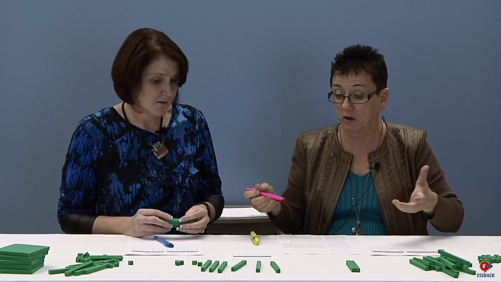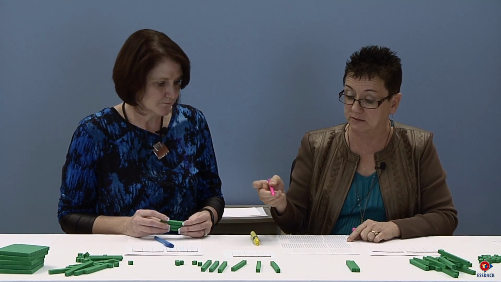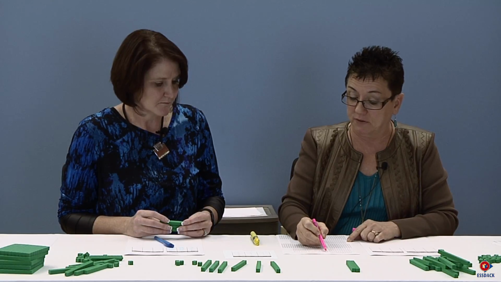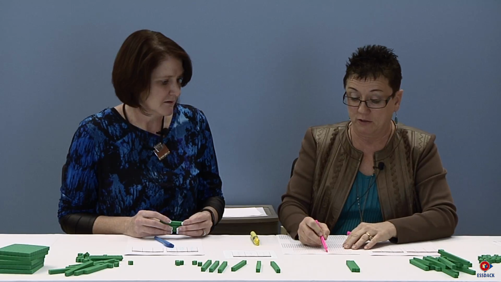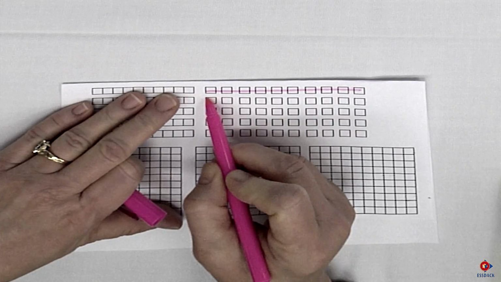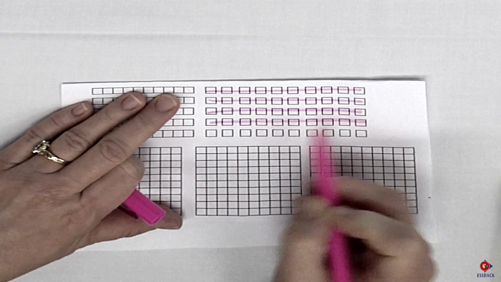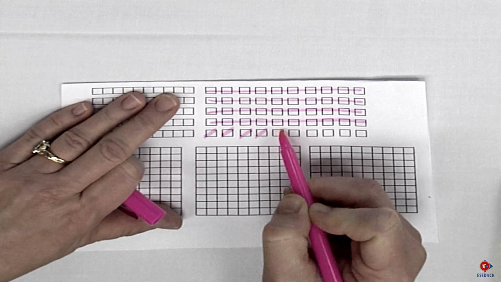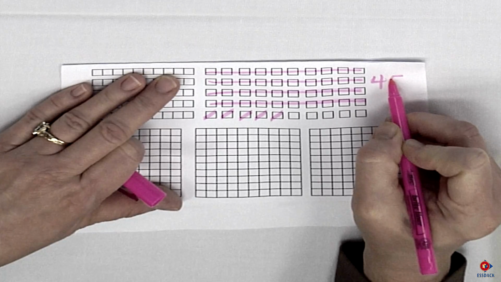I could count by ones all the way up to 65. But I'm going to, again, think about tens here. I hold 20 in my head, 30, 40, 50, 60, 61, 62, 63, 64, 65. So it took me 10, 20, 30, 40, 45 of the ones.